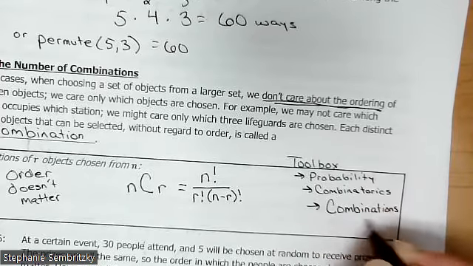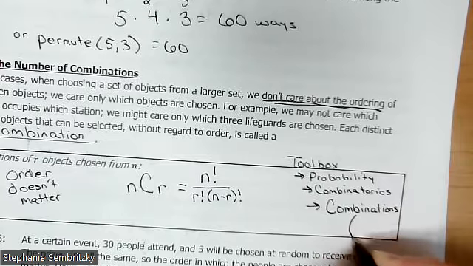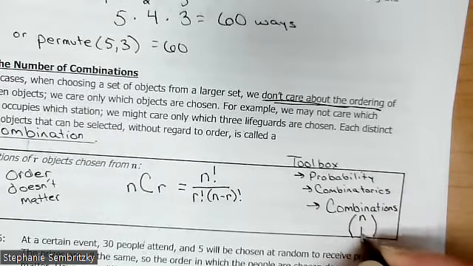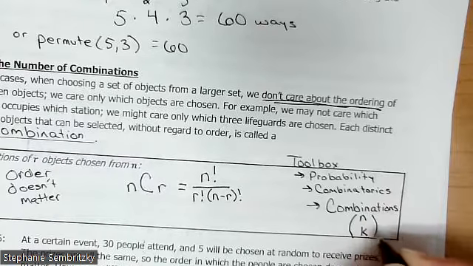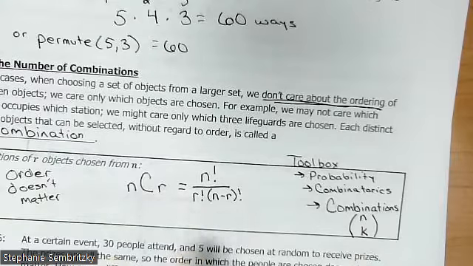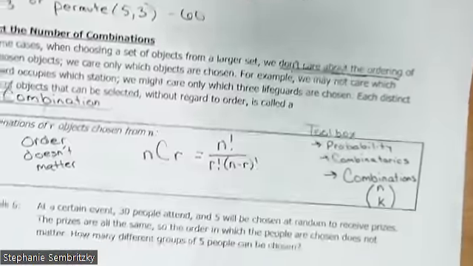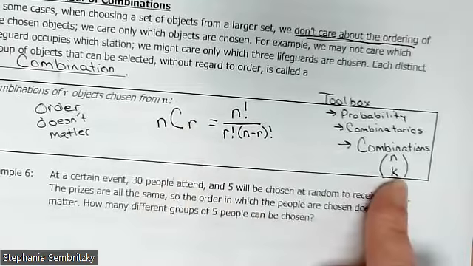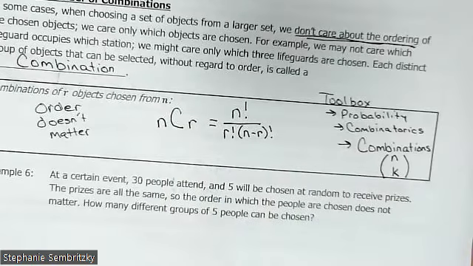And the notation this calculator uses is a parentheses with 2 numbers. It'd be the total over how many you're choosing. So as we write these, I'll show the notation that the textbook would use and the calculator uses. So we'll just talk about how they both work.